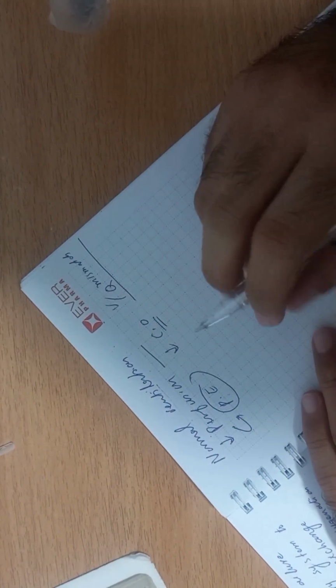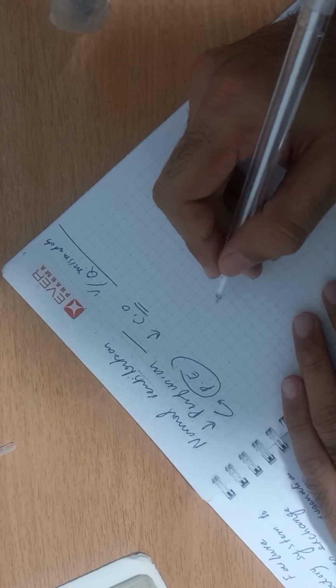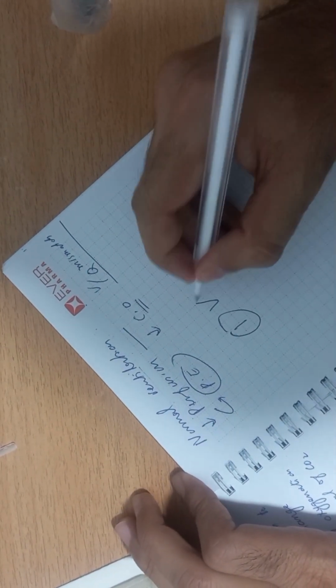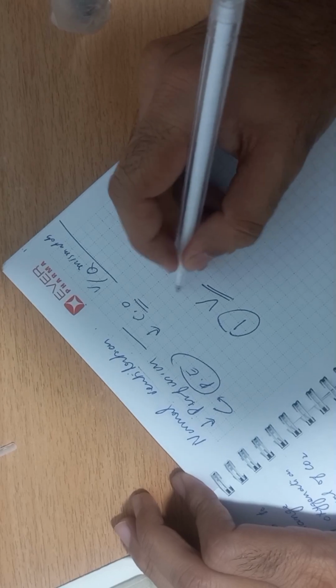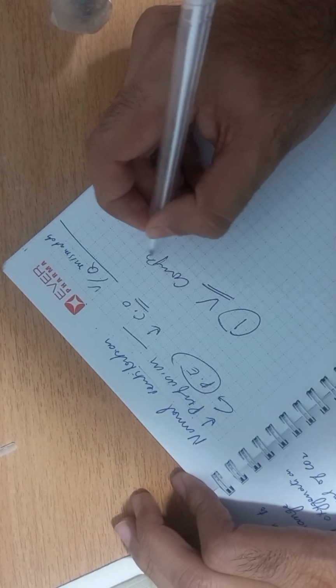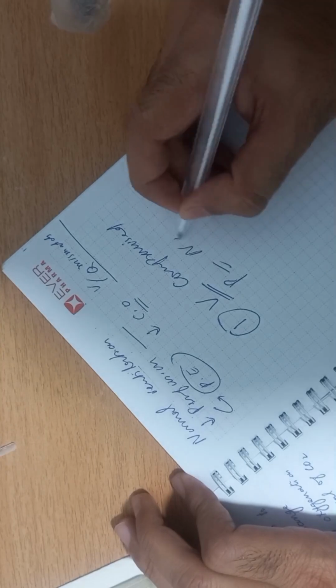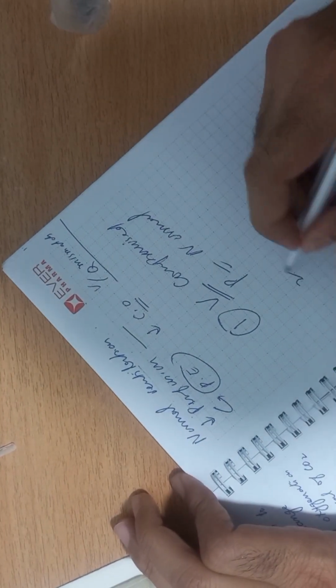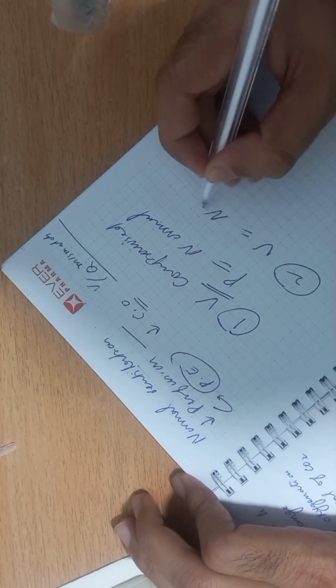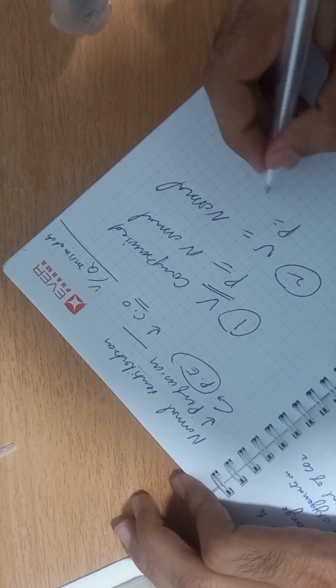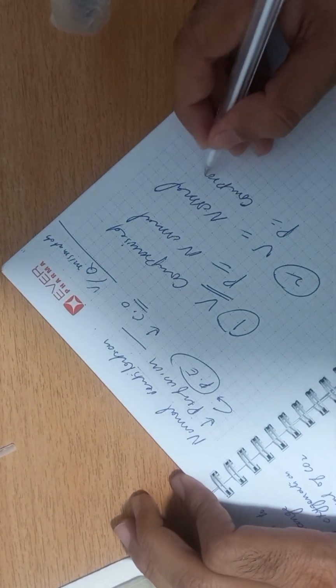So up till now, we have discussed two possibilities of VQ mismatch. Number one, in which ventilation is compromised, but the perfusion is normal. And the second scenario, in which ventilation is normal, but the perfusion is compromised.